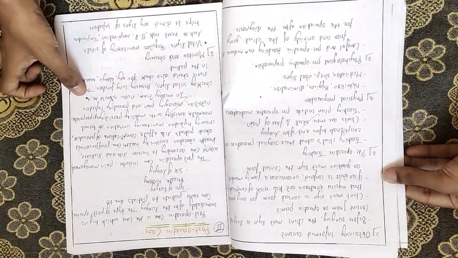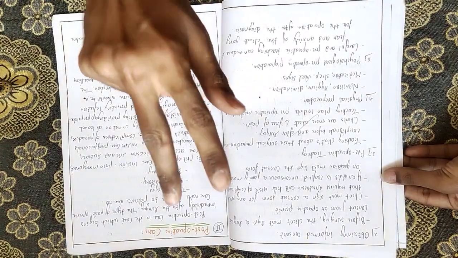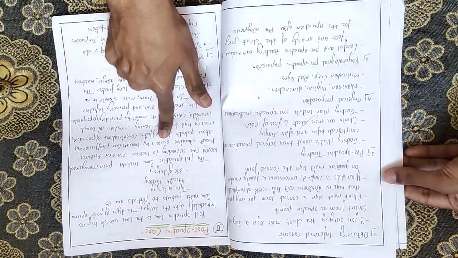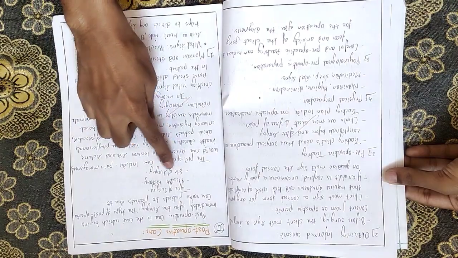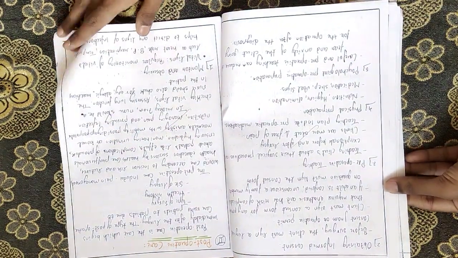Then the second is the post-operative care: pre-operative, post-operative, and intraoperative. Pre-operative is done. This is the post-operative: type of surgery, health history, site of surgery, monitoring and observation.